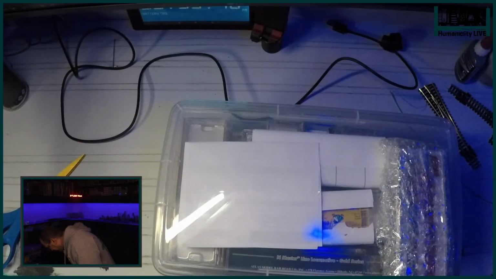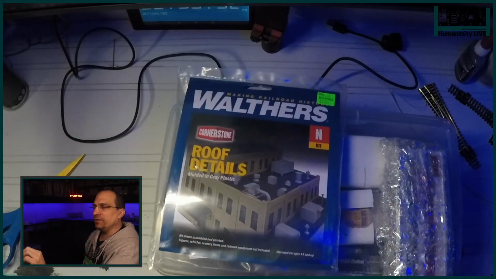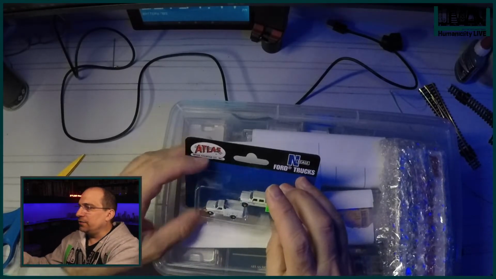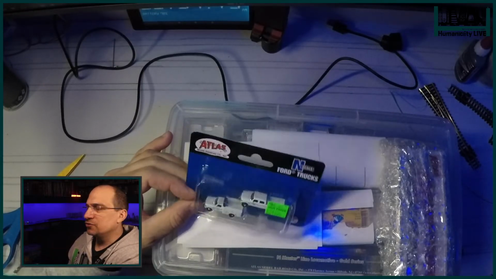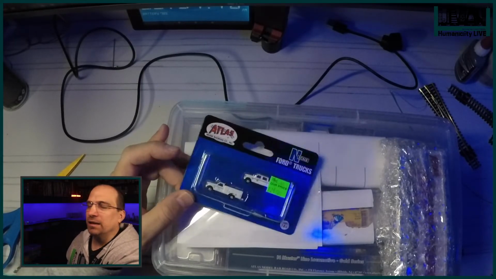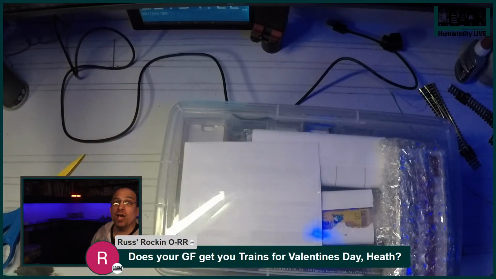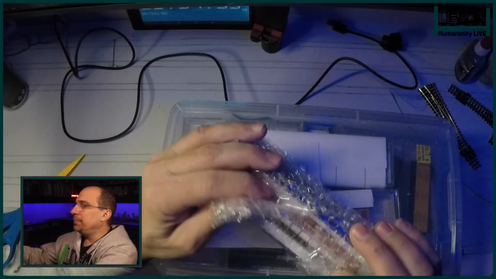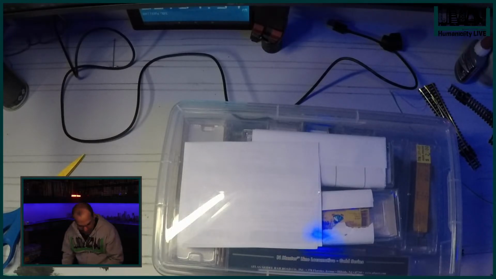While I was ordering this, I also ended up getting a couple of other things, like these roof details, because I don't know why I got those roof details. I don't need those roof details, but I got those roof details. I also got, and where did it go? Here they are. I also got these. They are CSX Ford trucks. Although, you know, I should start planning something for Valentine's Day because it's coming up quick. But here's this locomotive that I got that I don't need.